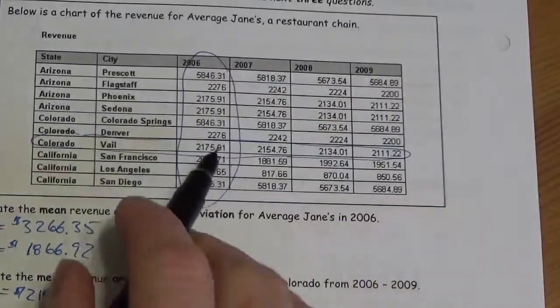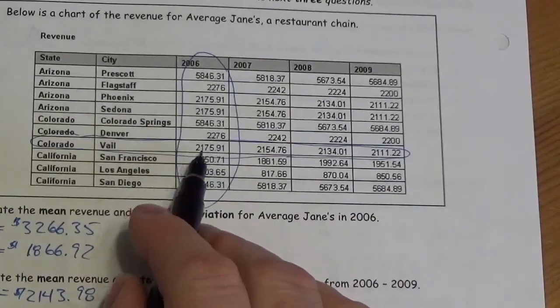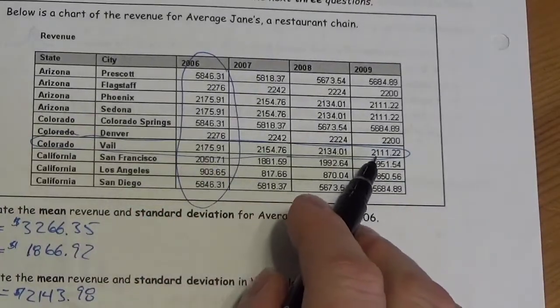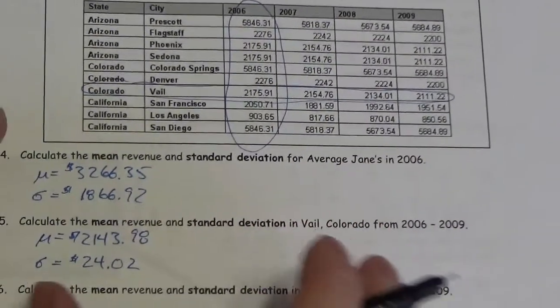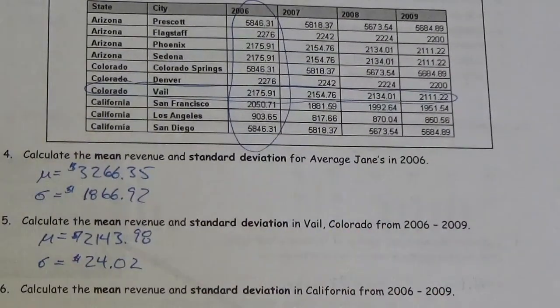And take a look at that data there. That is actually the case here. 2100, 2100, 2100, 2100. There's a very small dispersion in the data there.